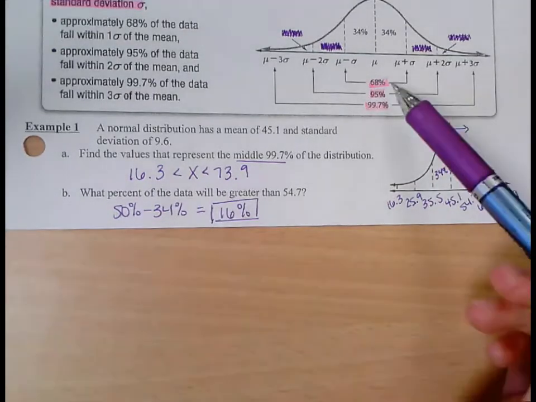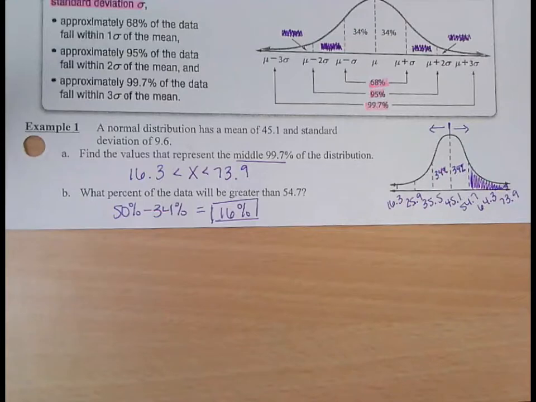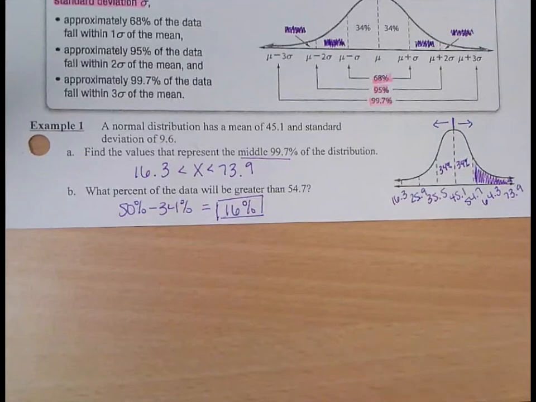Okay, so the 68, 95, 99.7 will not always be the answers to the questions you're asked, but knowing those three values should allow you to find any probability that you need if it's normally distributed. Okay, any questions on example 1?